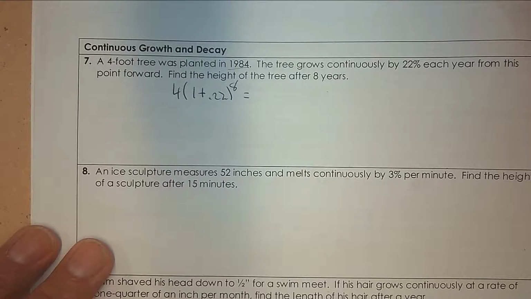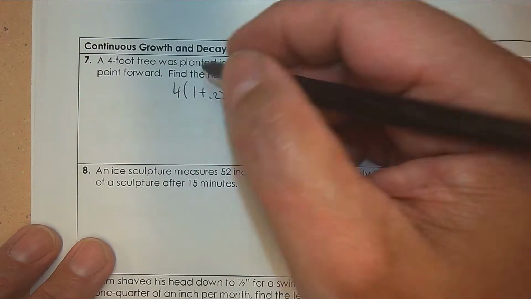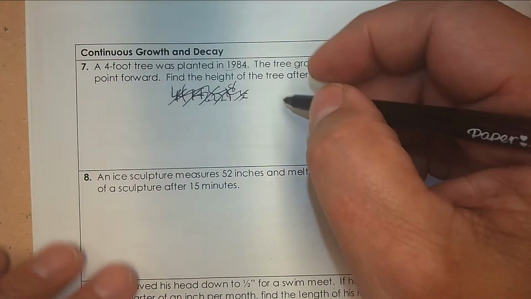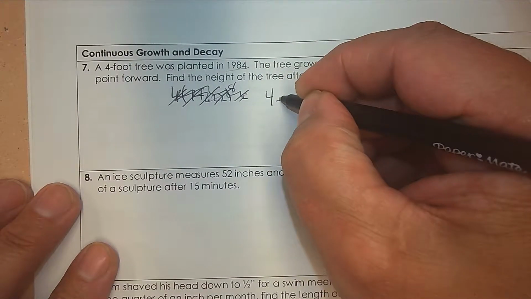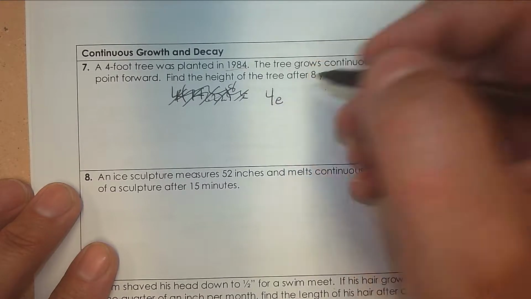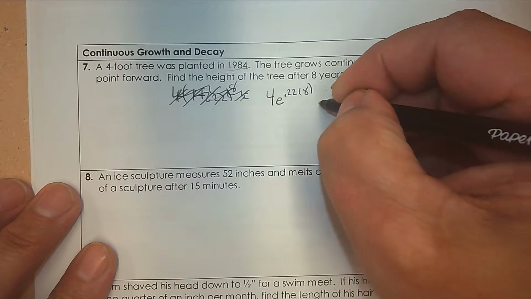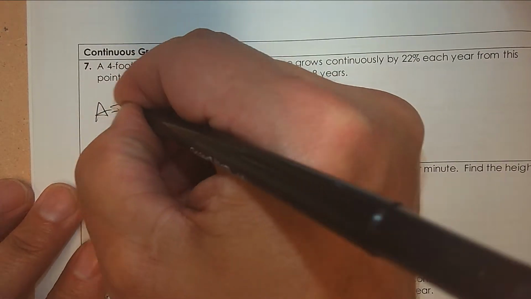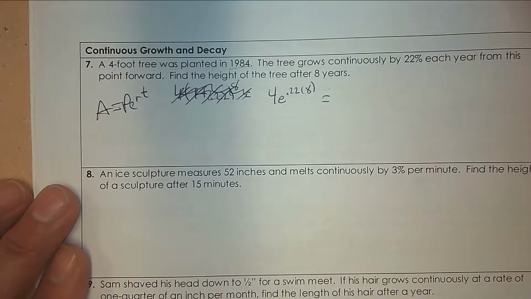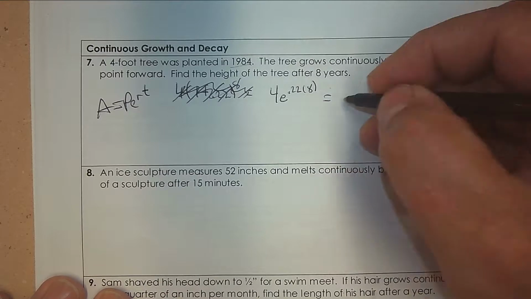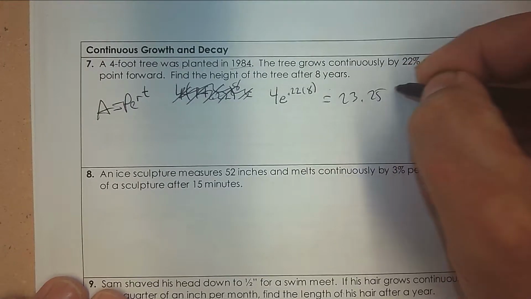Oh, it's continuously growing or decaying. All right. So for continuous growth, we use E for our base. So for E as our base, we start with the amount, E, then we put down the percent as a decimal, and then how many years. And that's it. So when it's continuous growth, we often say the word PERT, P times E to the RT. Now use your calculator, and it's approximately 23.25 feet.